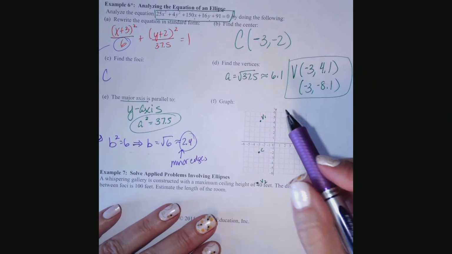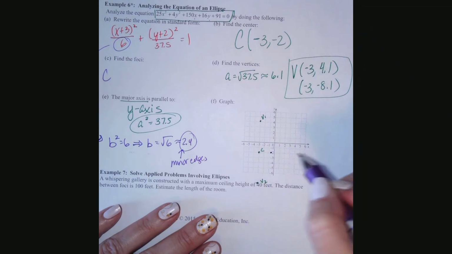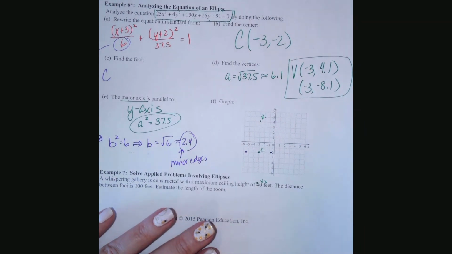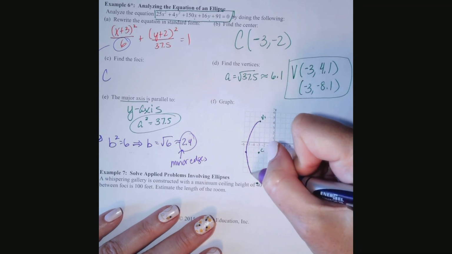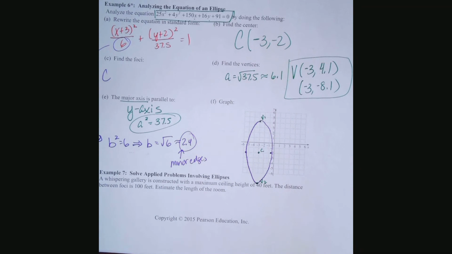So from C, I'm going to go almost 2.5, so right back there, and 2 and almost a half, so right there. Those are going to be my minor edges of my ellipse. I can go ahead and sketch the ellipse at this point. It's a nice long skinny ellipse. We still need, however, to find our foci.